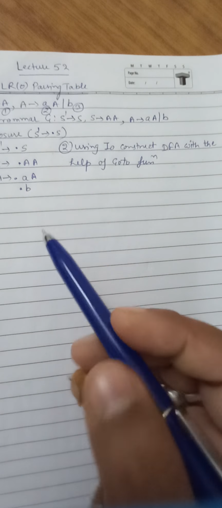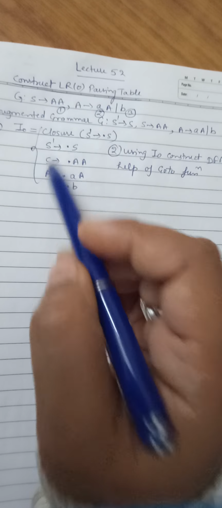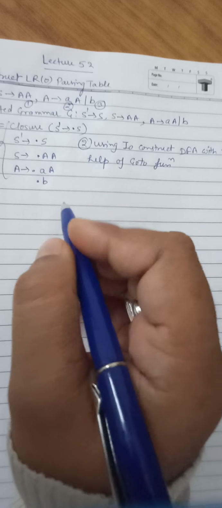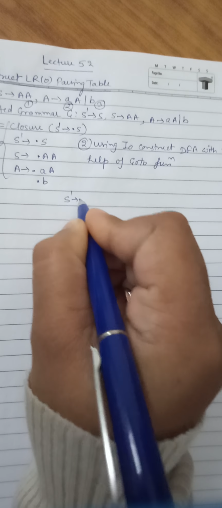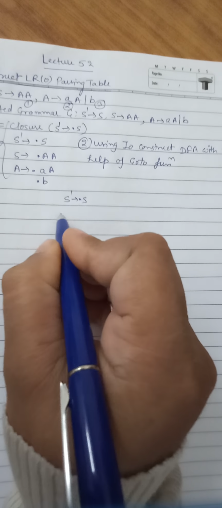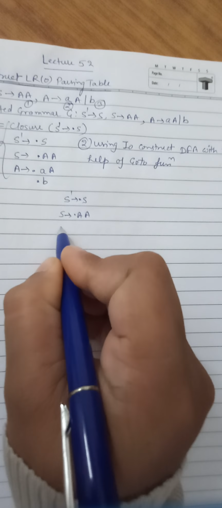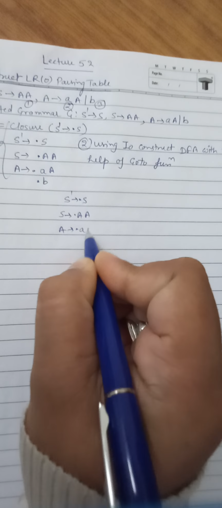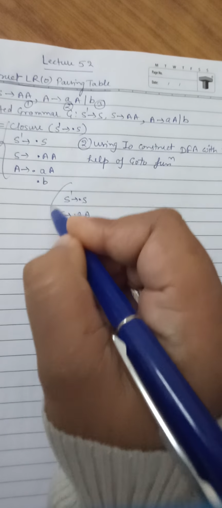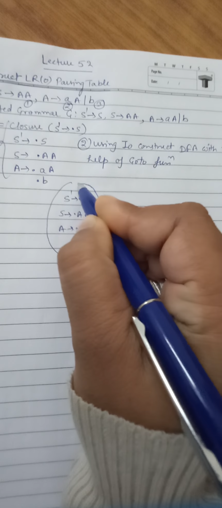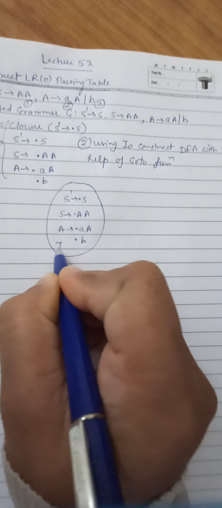So how are we going to do this? Just write it here. What is the I0? S' tends to dot S, S tends to dot AA, A tends to dot aA and dot b. This is our I0.